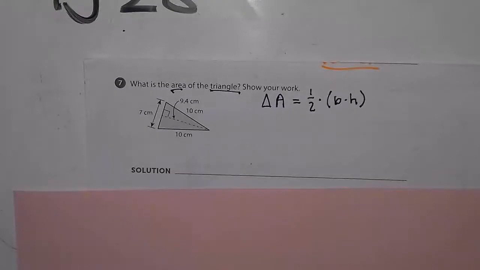So looking at this triangle, how am I going to find the base and the height? Pause this video now to take a couple of seconds to see if you can highlight on this shape the base and the height.